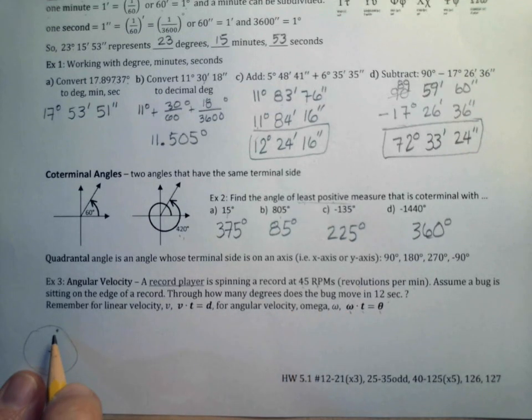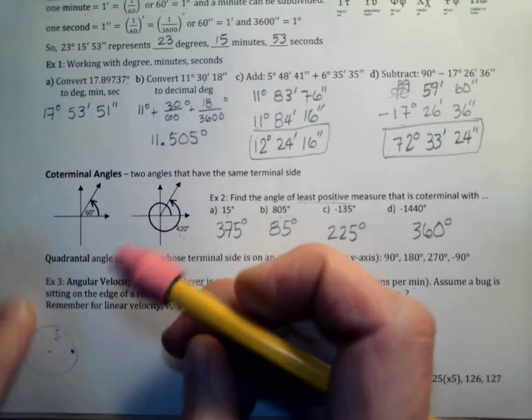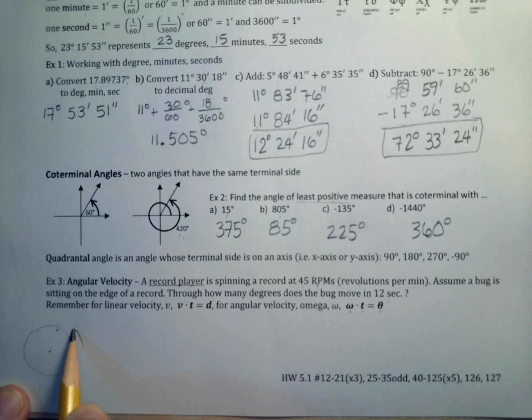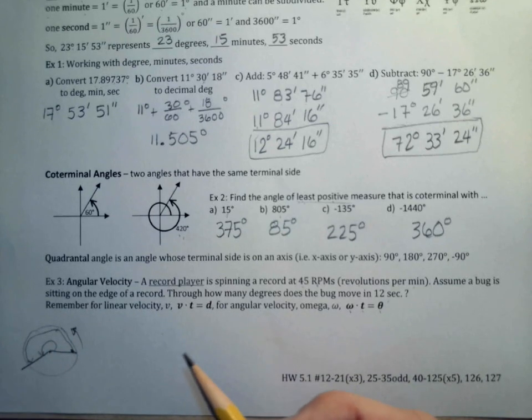We want to think about through how many degrees the bug moves. Let's say the bug starts in standard position, and then this record is rotating. I don't remember which way a record player typically rotates, but let's assume it's rotating in the positive direction. It's going to go through a certain number of degrees in those 12 seconds, and that's what we want to calculate.